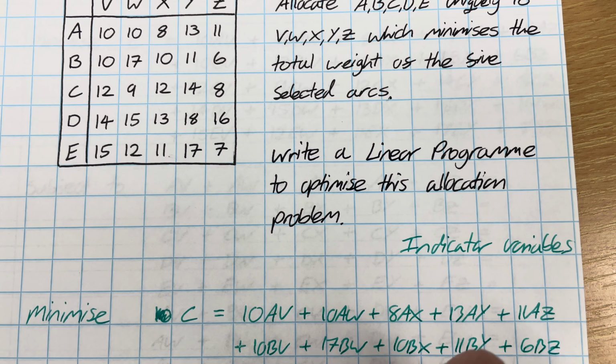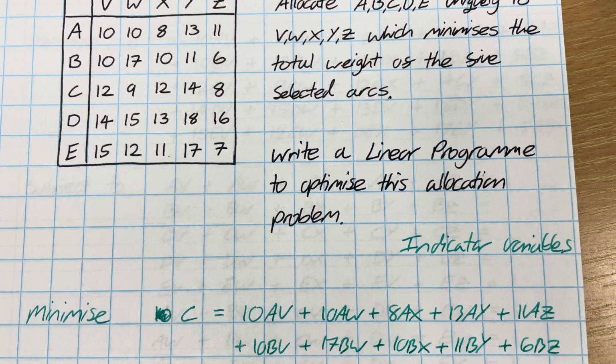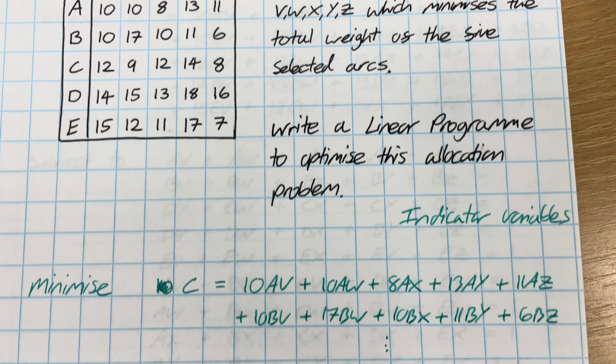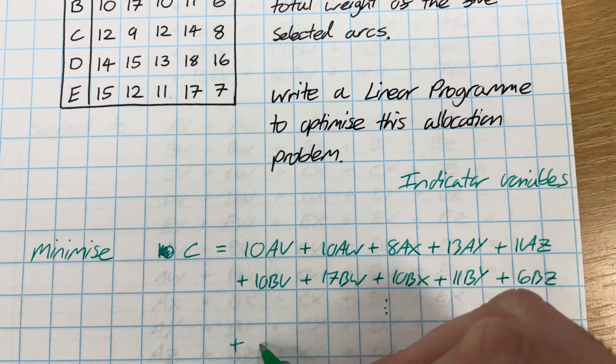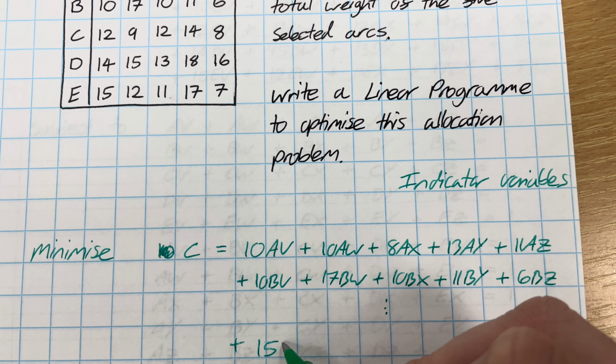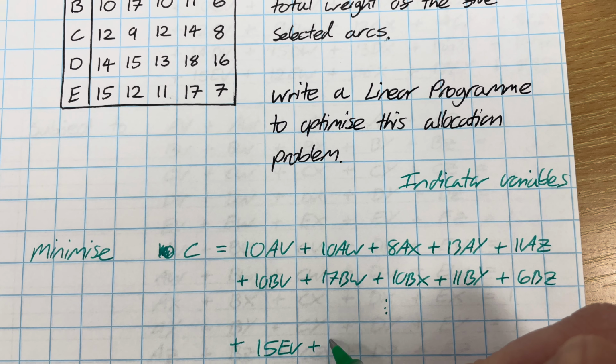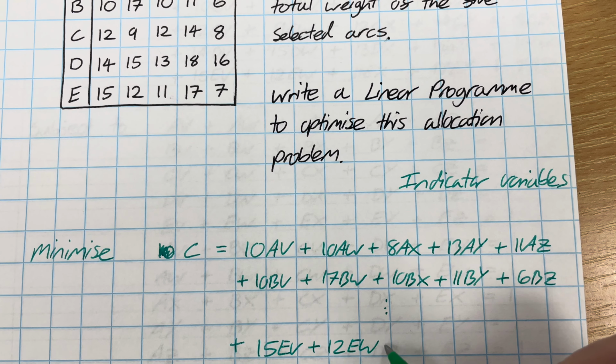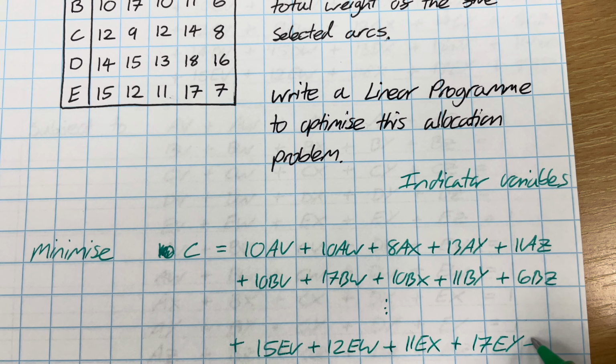And you'll keep going until all 25, in this case, have been labelled as part of your objective. So we're going to end up at the bottom row being plus 15EV plus 12EW plus 11EX, 17EY, and 7EZ. Okay.